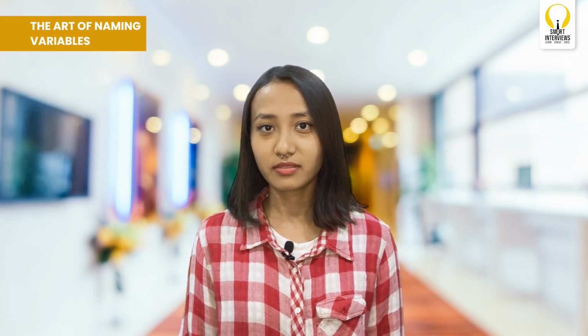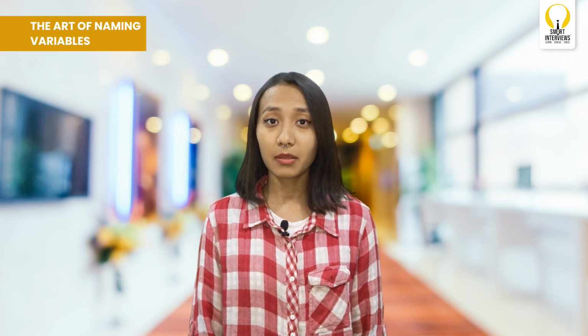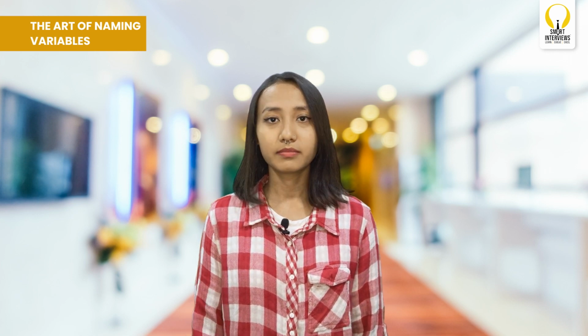Face hurdles while naming variables in coding, we can understand that it can be one of the hardest things to do. But here's what you've got to do. The first being, always choose names that describe the type and use of the variable. Avoid using single letter names unless they are being used as counters in loops.